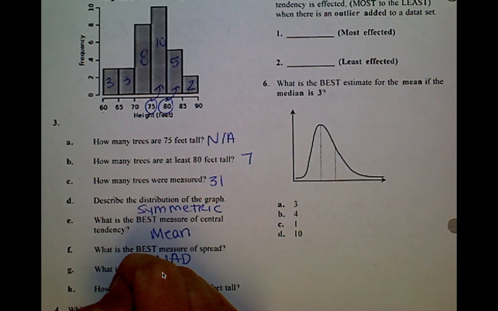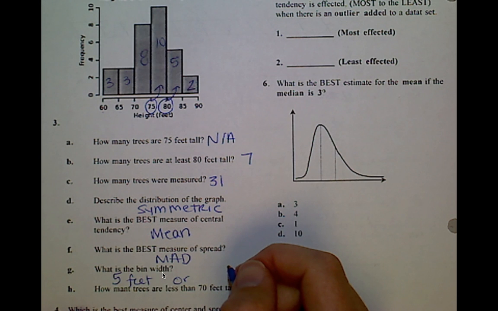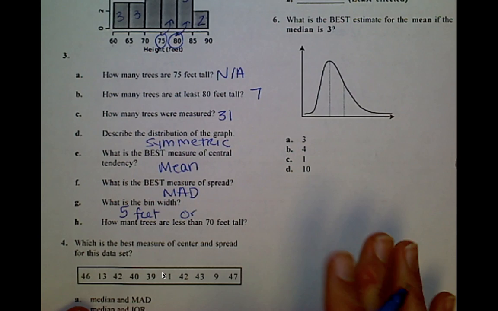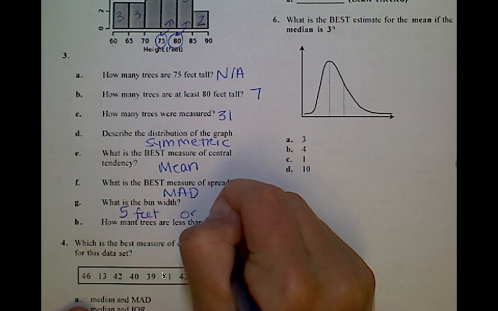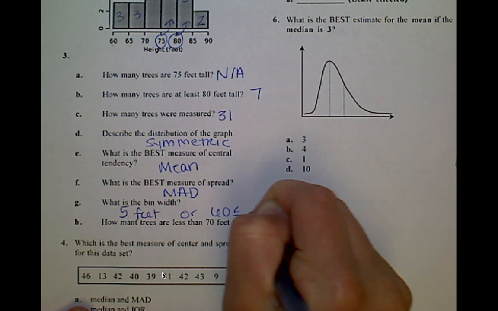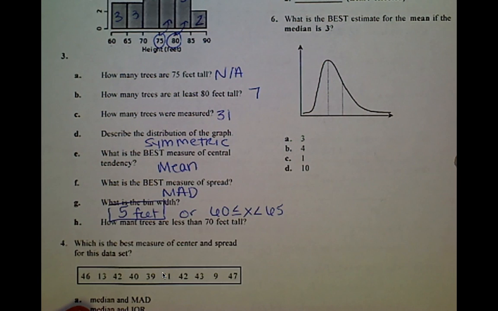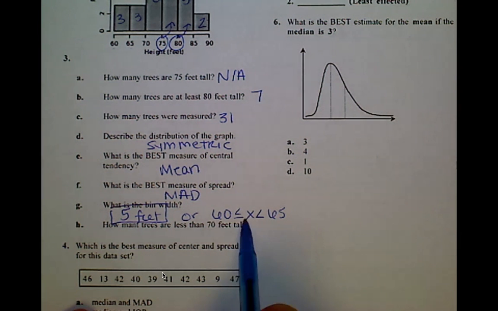So I would take either 5 feet, or, if you want to get technical, you could actually give me the interval it goes from. But I would say 5 feet, or if you want to get fancy, you could say 60 less than or equal to x is less than 65. But this is a great answer, 5 feet. You don't have to get all fancy if you're not comfortable using that, because that's technically only for the first bin. You would have to do that for all the bins. But I would understand what you're saying.